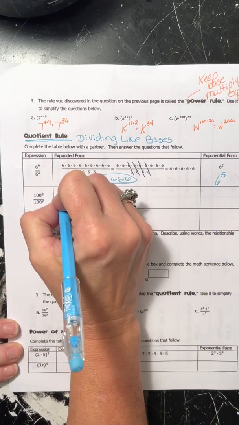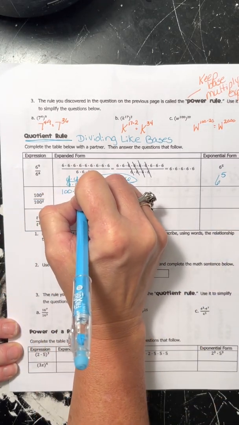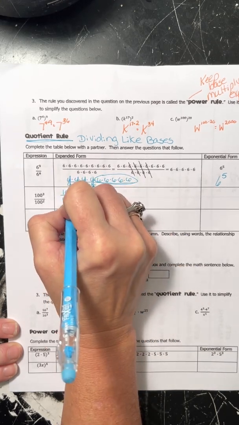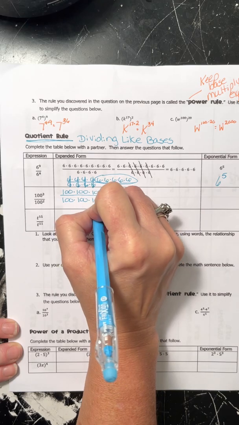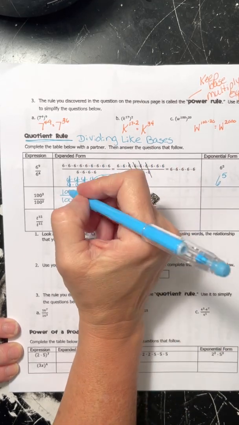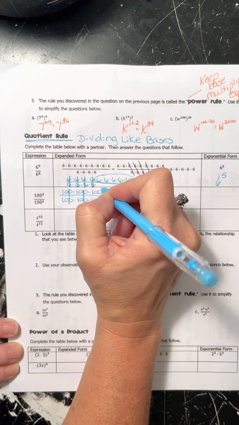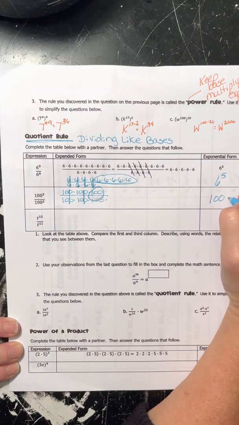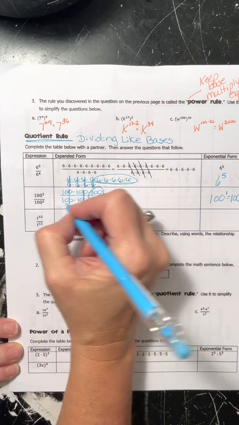All right, so 100 to the 3rd divided by 100 to the 2nd. That divides into 1, that divides into 1, leaving us that 100. So I have 100 to the 1st, or 100.